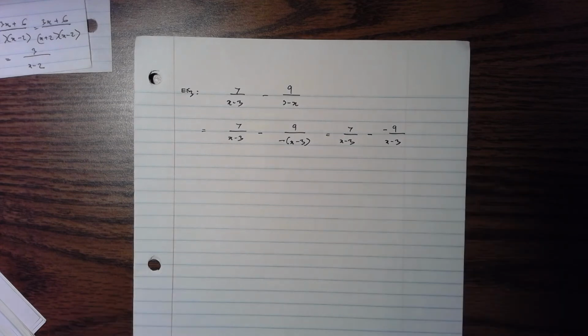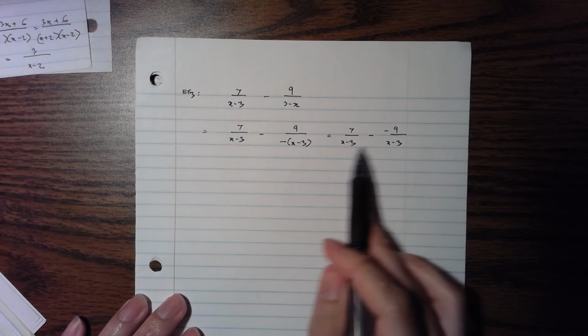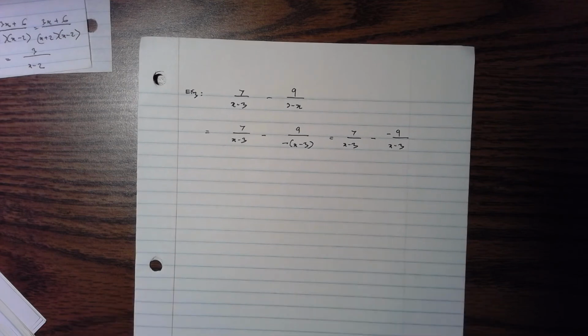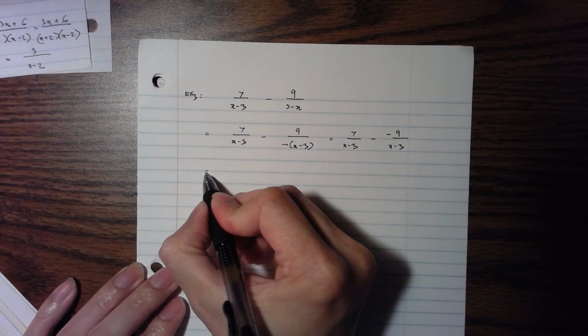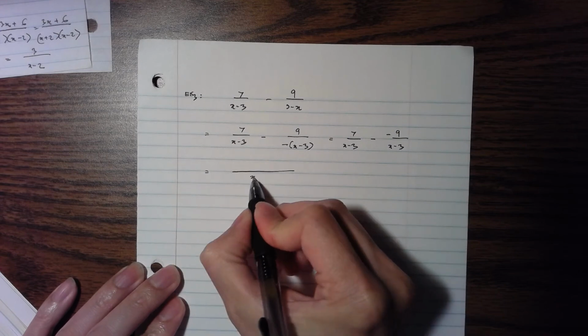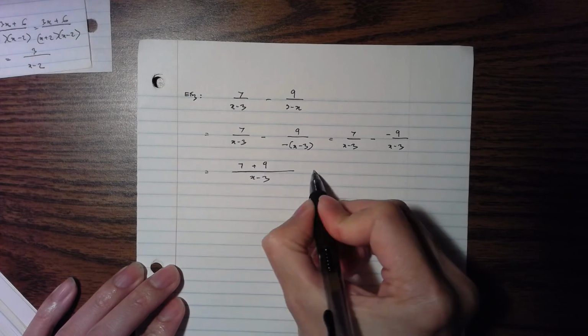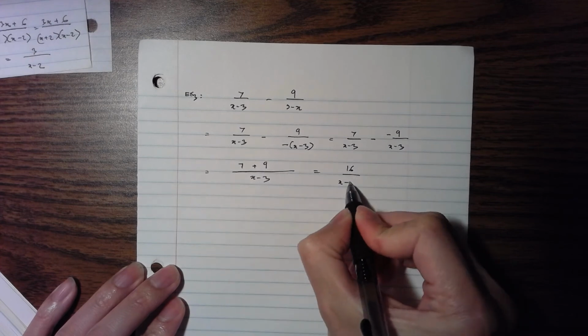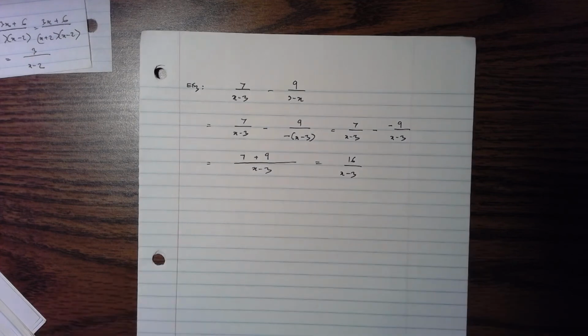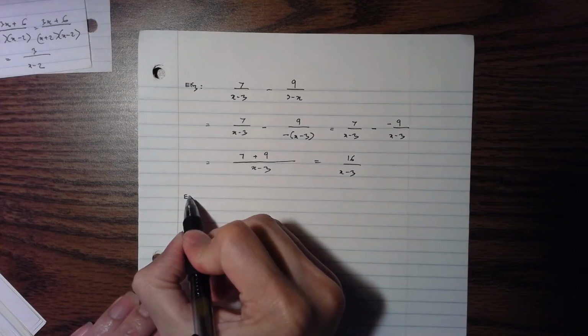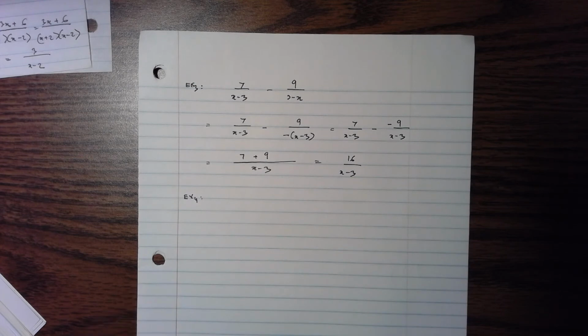And now we have the same denominator. See that in this example you don't have to find the LCD. You just need to factor, and then it becomes the same denominator. Now it is the same denominator already, so I'm gonna just keep the denominator and add them up, so it becomes positive. It will be 16 over x minus 3. Okay. Example 4. How about this one?